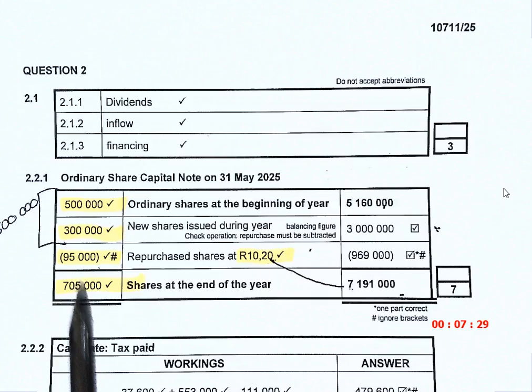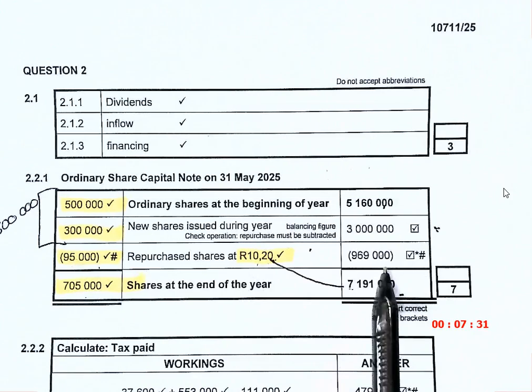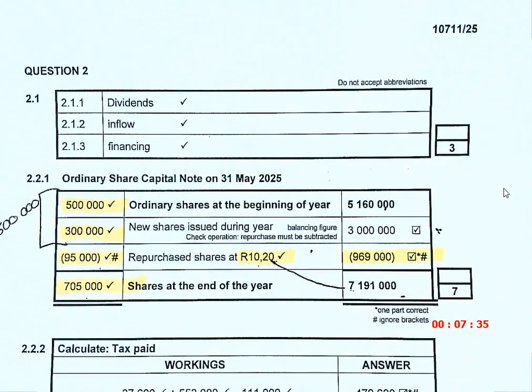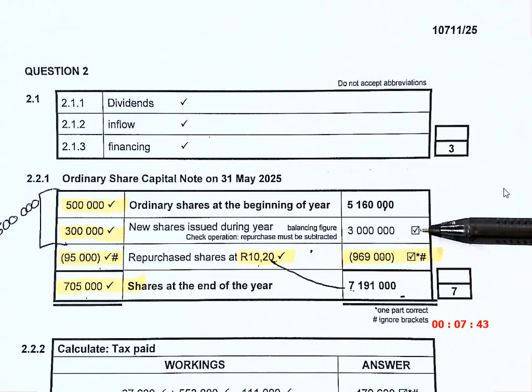Because I say 95 times this gives me this. So now I have that one. And now the rule is there again. If I have everything except one, I balance. So I am just going to reverse.